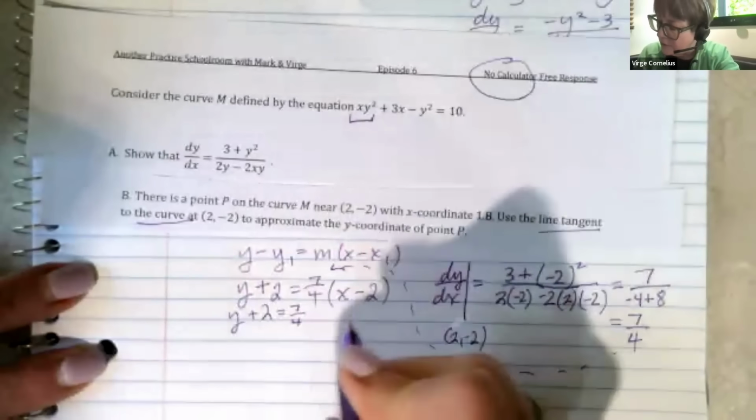My advice is do not distribute yet. Don't distribute at all, actually, in this case. 1.8 minus 2 is what I would do first. On these kinds of problems, I'm going to get negative 0.2, and I'm going to multiply that by 7 fourths. I'm actually going to write that as a fraction first. So negative 0.2 can be written as negative 2 tenths, or negative 1/5, which is the same. And then times my 7 fourths.